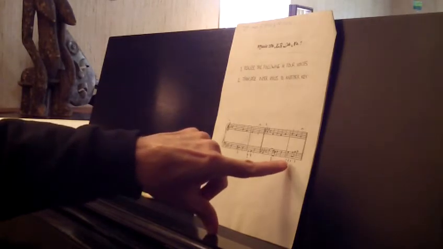So I don't see any A flats. I see this one here, but that's not the root of the chord. I see lots of Fs, and I end on a C, which is a 5 chord in the key of F. It's an important chord. So this is in the key of F minor. Here's what the outer voices sound like together.